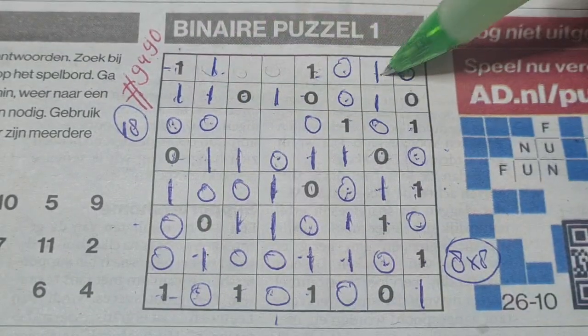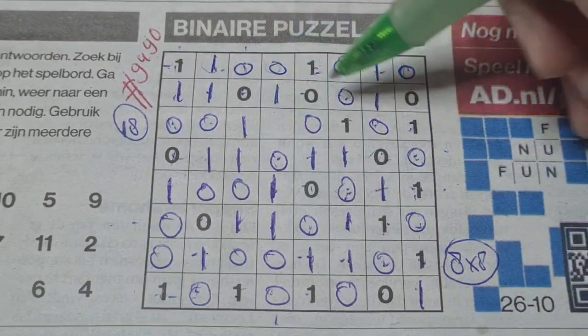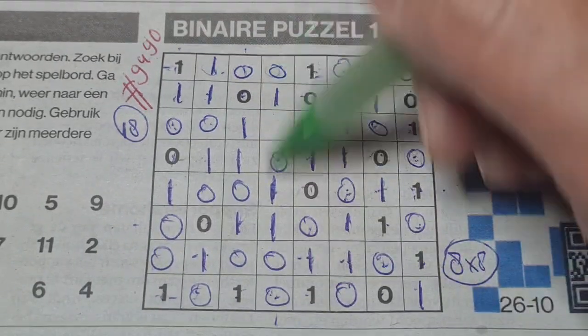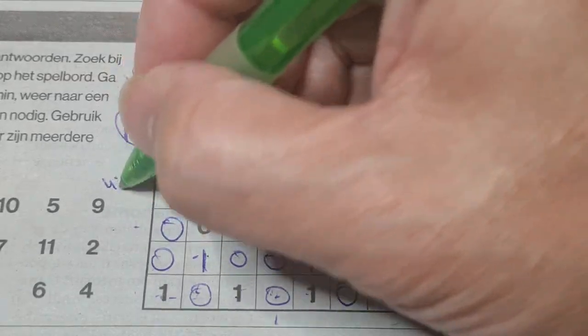1, 2, 3, 4 ones, so the rest are O's. Double O's, here one, there one. And 1, 2, 3, 4 O's, so the rest are 1s. Double check. 1, 2, 3, 4. Correct in 4 minutes. Wow!